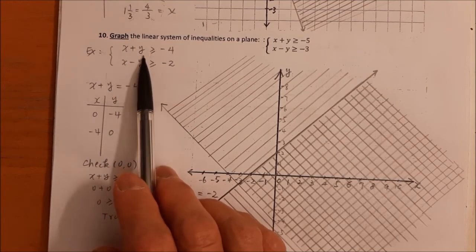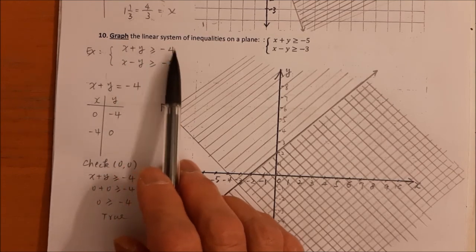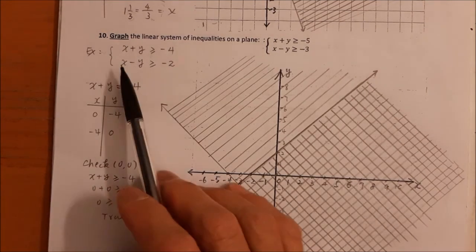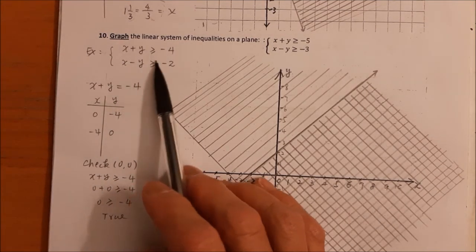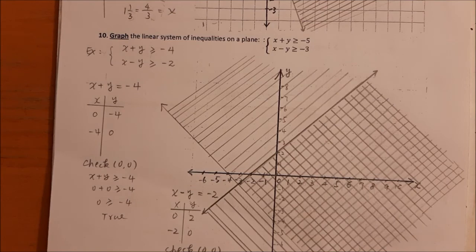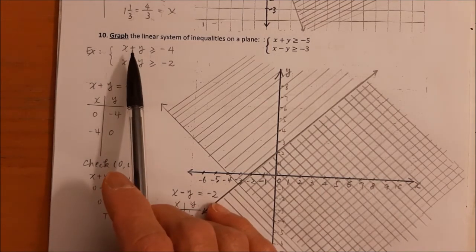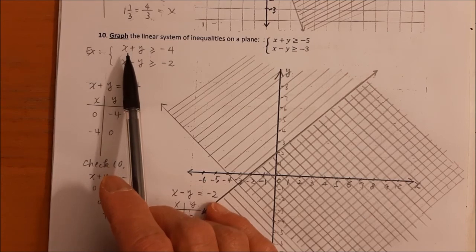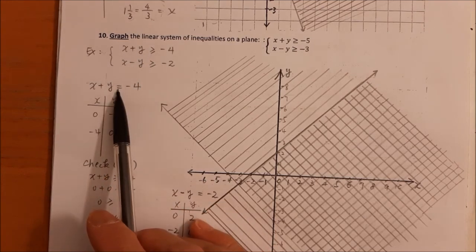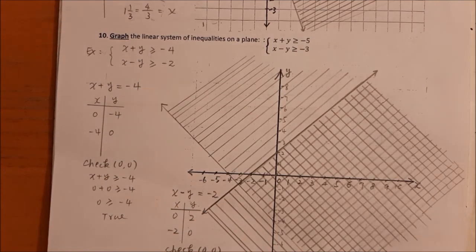Inequality x plus y greater than or equal to negative 4. X minus y greater than or equal to. So, first of all, we draw x plus y equals negative 4, which is a line.